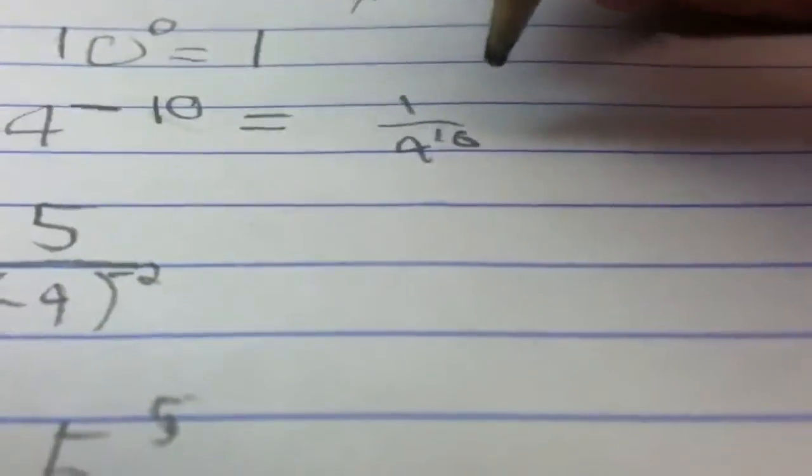4 to the negative 10th. We would convert this into a fraction, which would be 1 over 4 to the 10th.